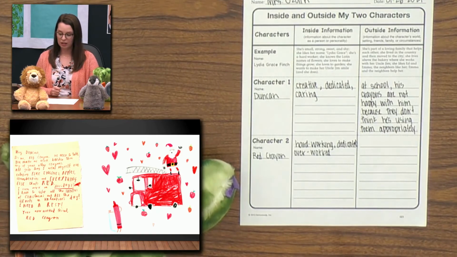Gus, I'm thinking that Red Crayon is feeling like he's used too much, and the circumstances are that he's saying, I need a rest. He needs a break because he works so much. He even works on holidays. That's a lot. Now go ahead and finish your graphic organizer with the outside information about Red Crayon.